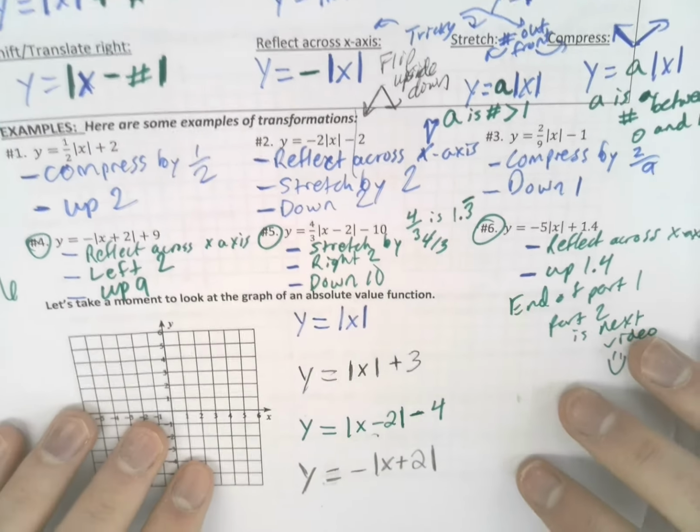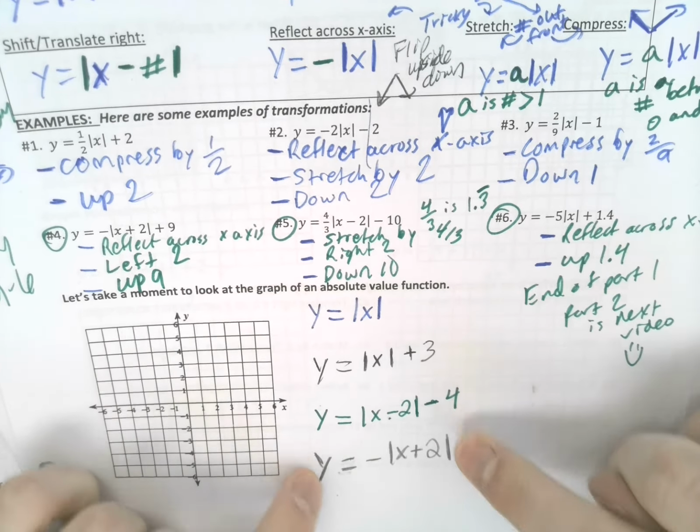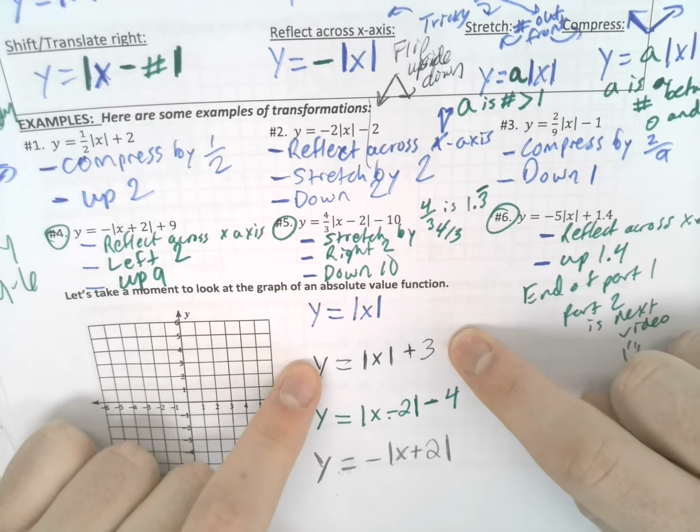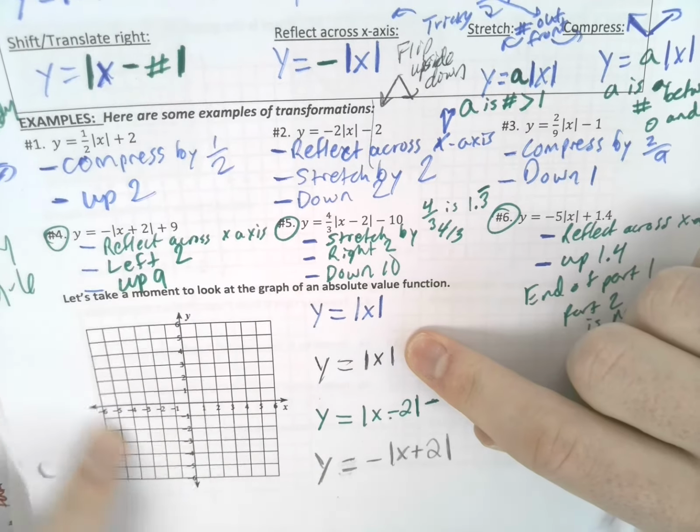So what I want to do is give you guys a chance. Let's write down these. Take about 10 seconds. Let's get these written down for me. These are going to be 4 functions that we're going to graph over here.